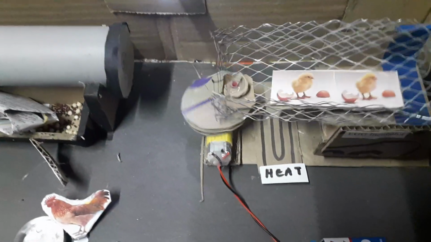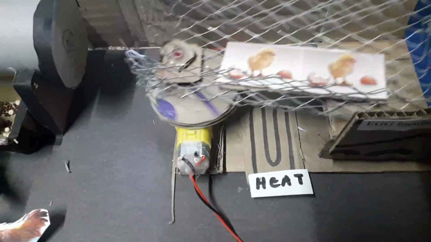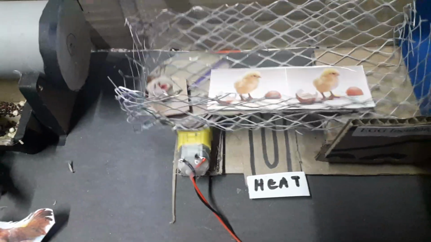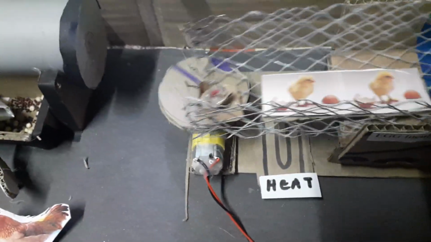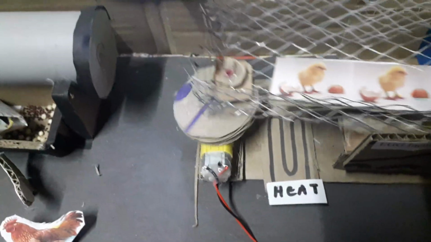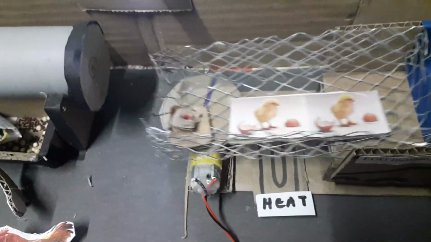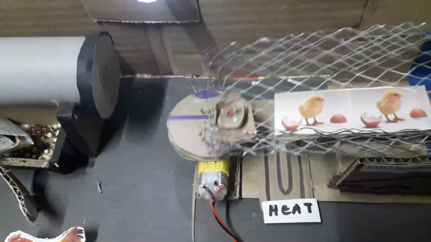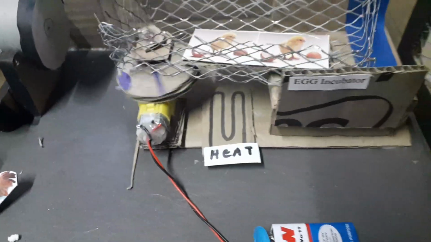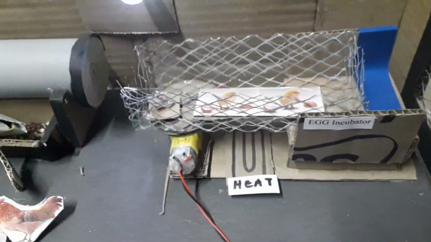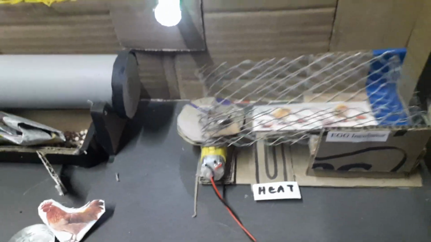The third part is the incubator part. When you connect this, eggs will be placed in the tray and a small heater is placed beneath the tray. This motion will move the eggs around so that the eggs receive an even amount of heat in all directions so that the incubation takes place. This will convert the eggs into chicks.